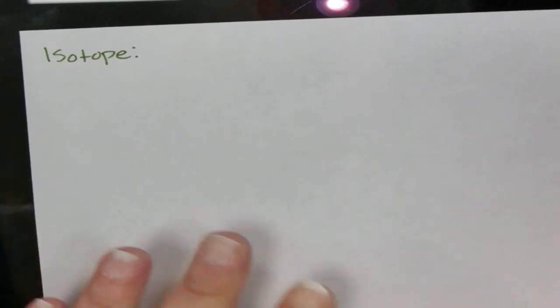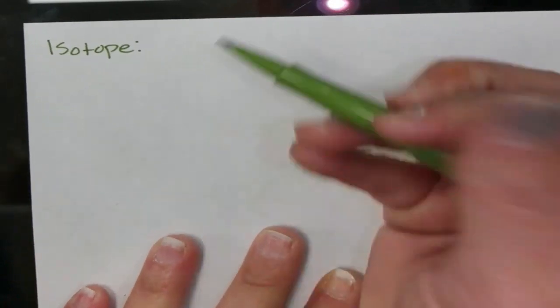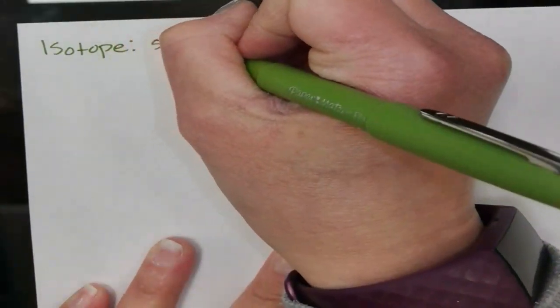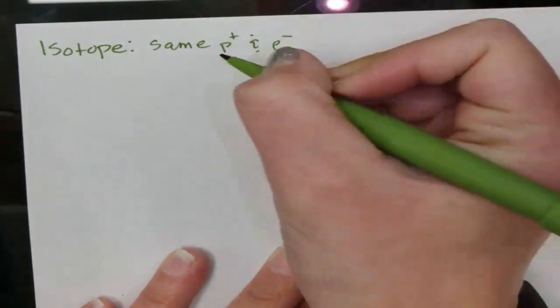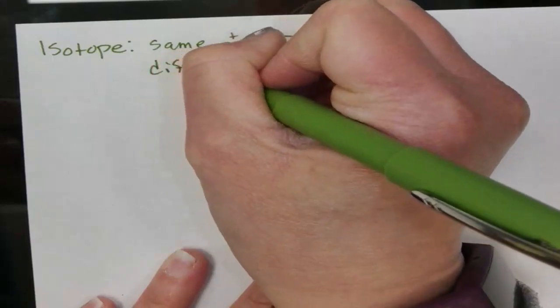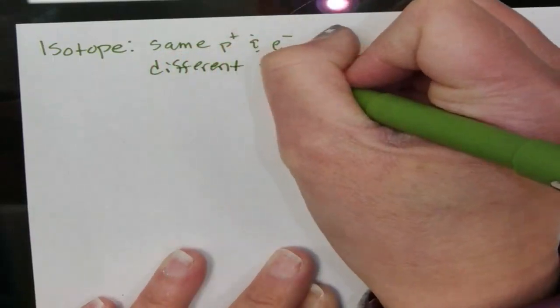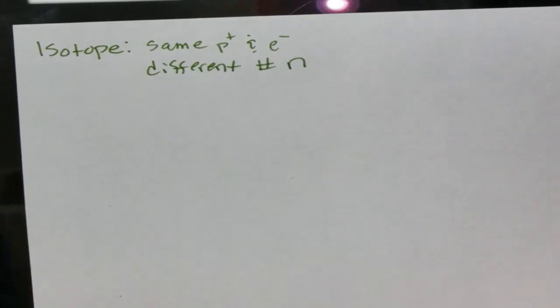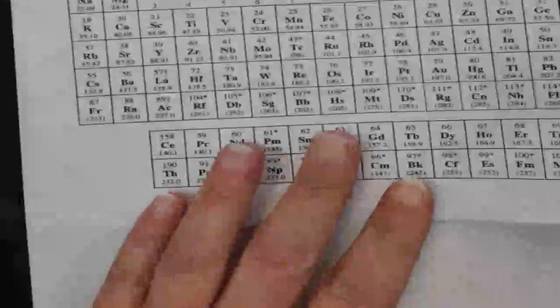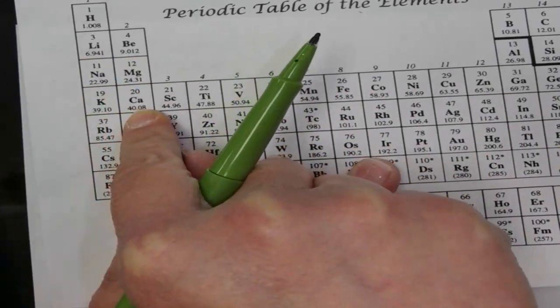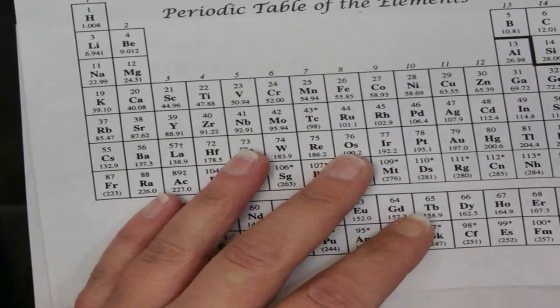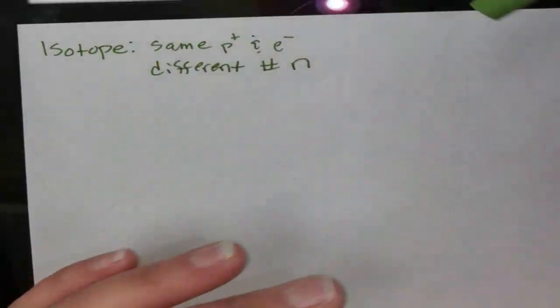Right, so today's lesson is going to be on isotopes. What is an isotope? An isotope is an atom that has the same number of protons and electrons, but a different number of neutrons. And isotopes ultimately are what allow our periodic table's masses down here to be in decimal form. And we're going to learn why that is and how that gets calculated here in a few minutes.